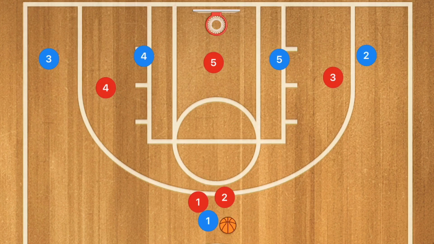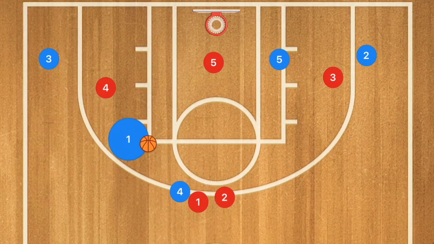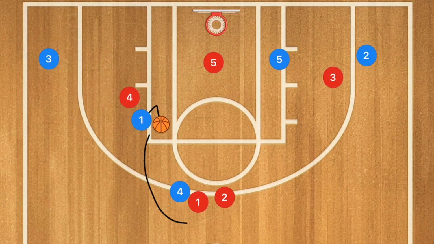Now, from here, we're going to do a very similar play, and we're going to have player 4 coming up instead of the wing. Player 4 is going to set that screen, and player 1 is going to attack the rim. Coming out of the screen, he will be attacking, which will collapse the defense.